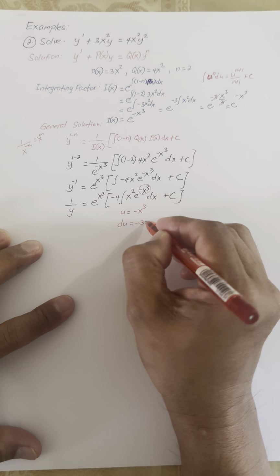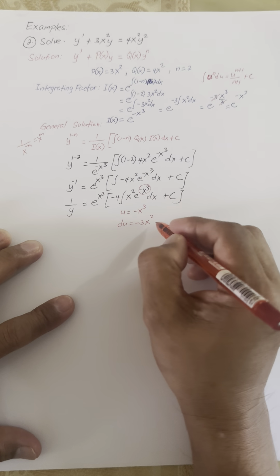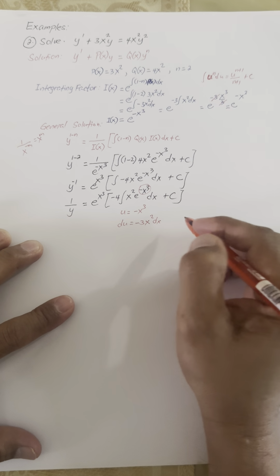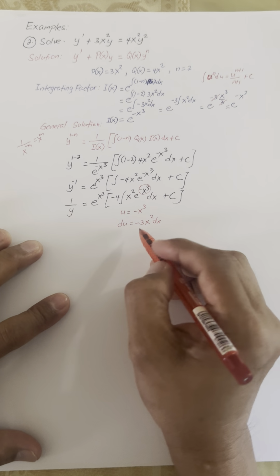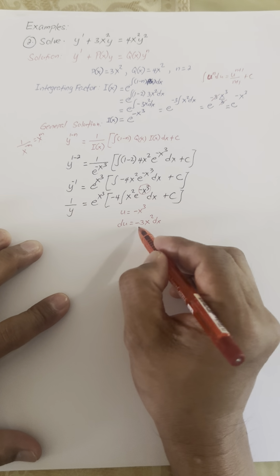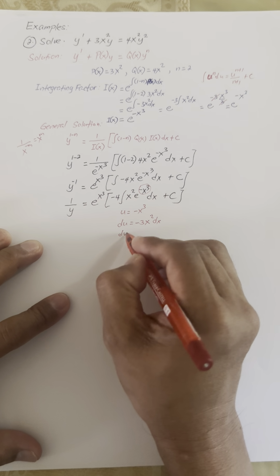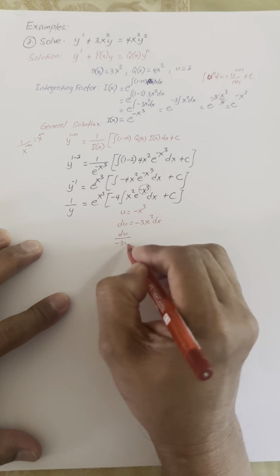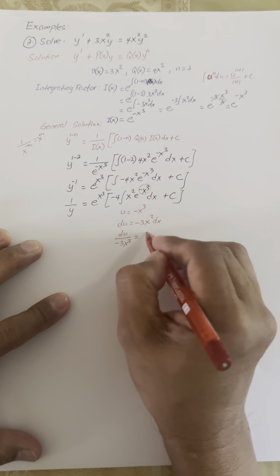So we have negative 3x squared times dx. Solving for dx, we divide both sides by minus 3x squared. So we have du over minus 3x squared equal to dx.